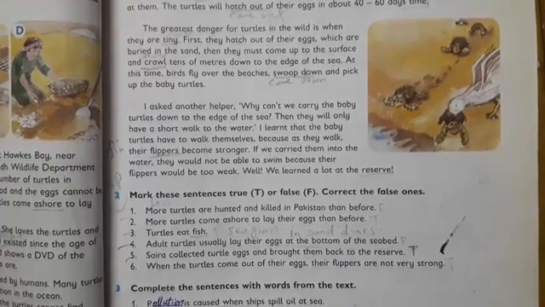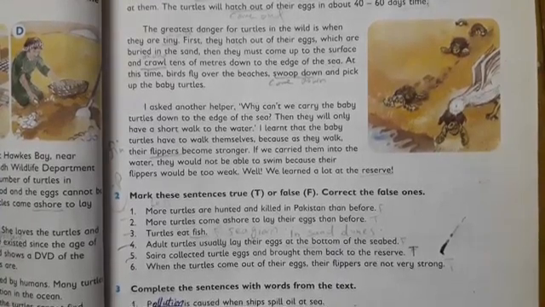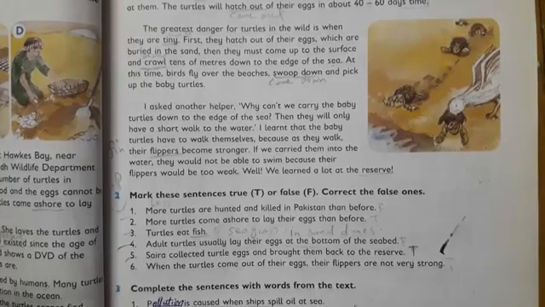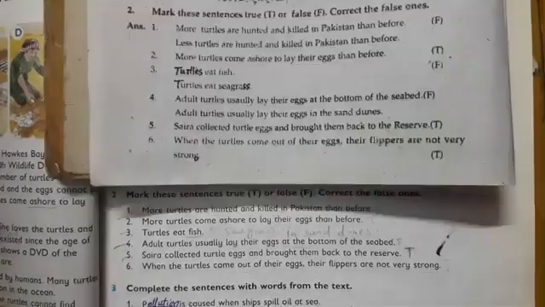Here we have to mark the sentences true or false and correct the false ones, right? We have to tell whether the statement is true or false, and then we have to correct the false statement. Okay, first one: more turtles are hunted and killed in Pakistan than before. The statement is false, so we have to correct it like: less turtles are hunted and killed in Pakistan than before.